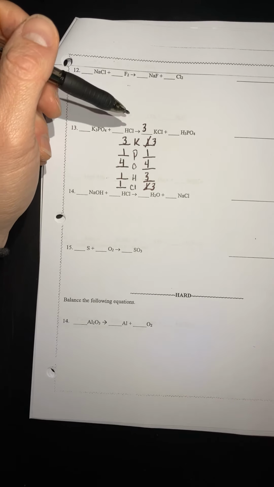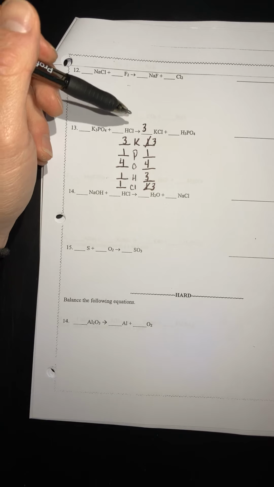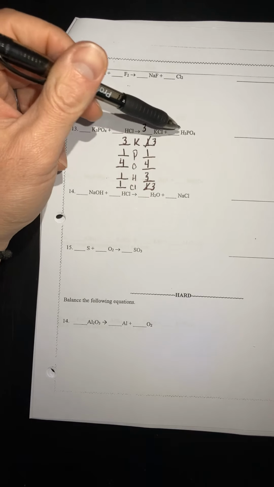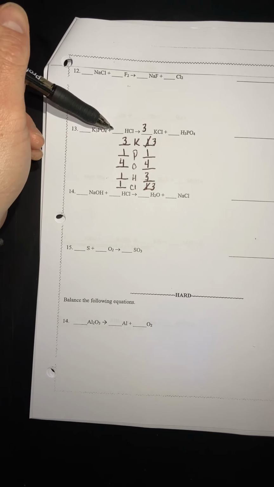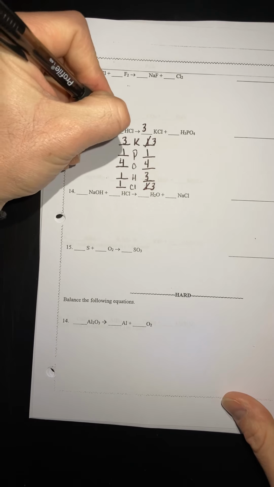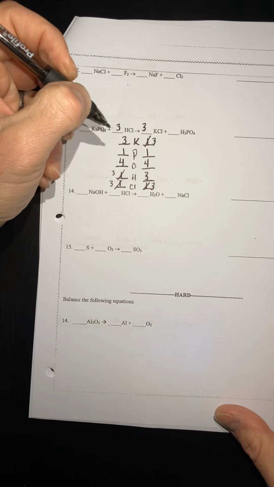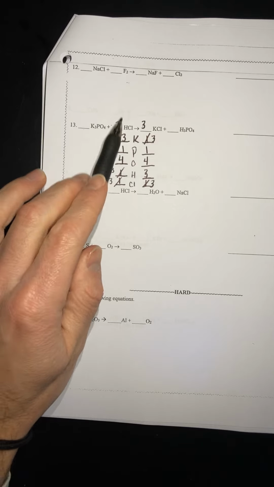Now, I need to balance out my hydrogen. So I have 3 hydrogen on the right. What do I need to put right here to give me 3 hydrogens on the left? Put a 3. Now, when I put that 3 there, that changes my hydrogen to 3. It also changes my chlorine to 3, which balances everything. So there you go. These would be 1s. The 1, 3, 3, 1 would be your coefficients there.